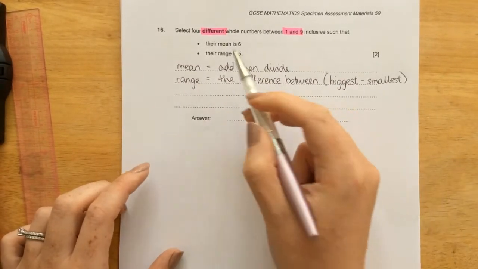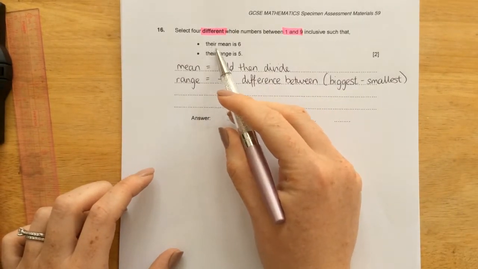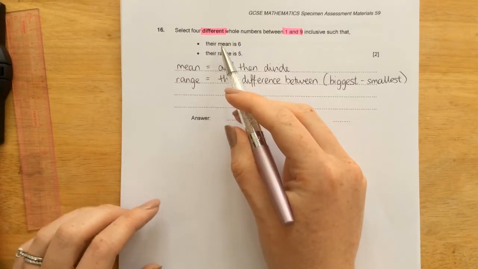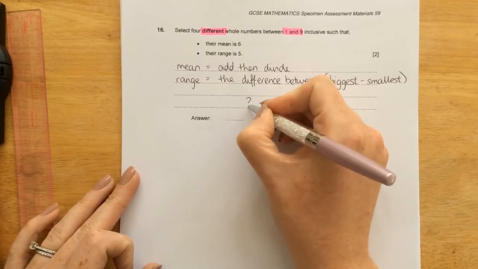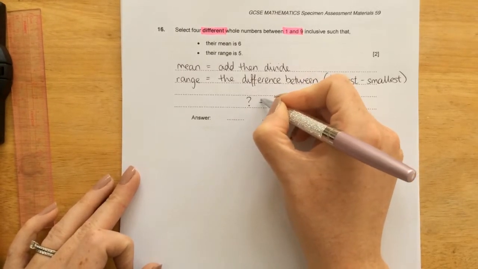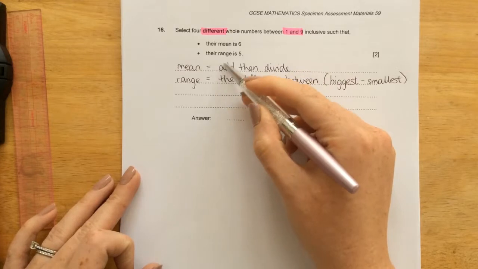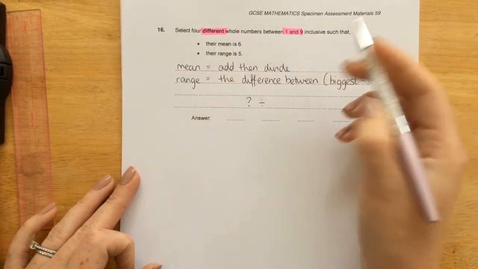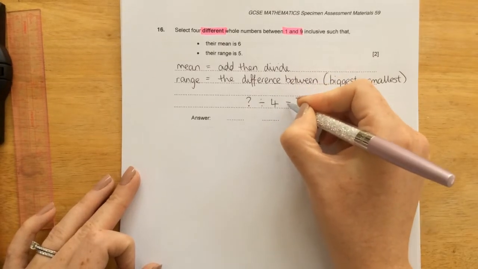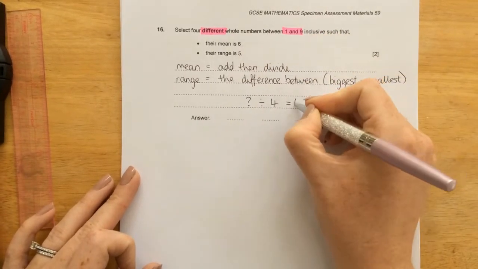So we have a mean of 6 here, so we need to make sure we have the correct total of numbers. Because when it's all added up and then divided by however many numbers there are, and we need to have 4, that should equal 6.